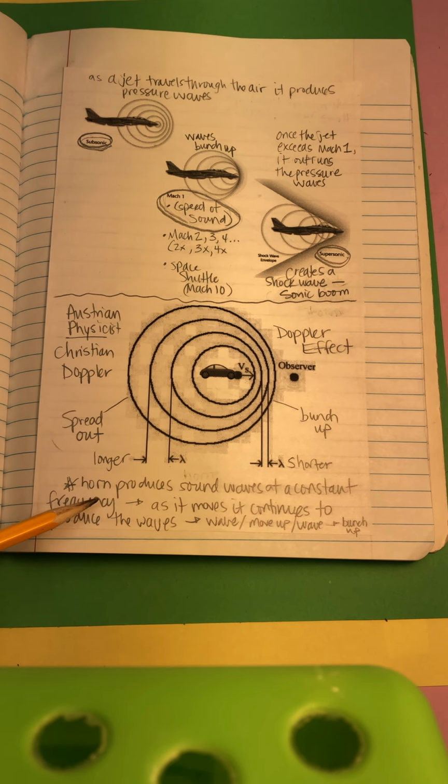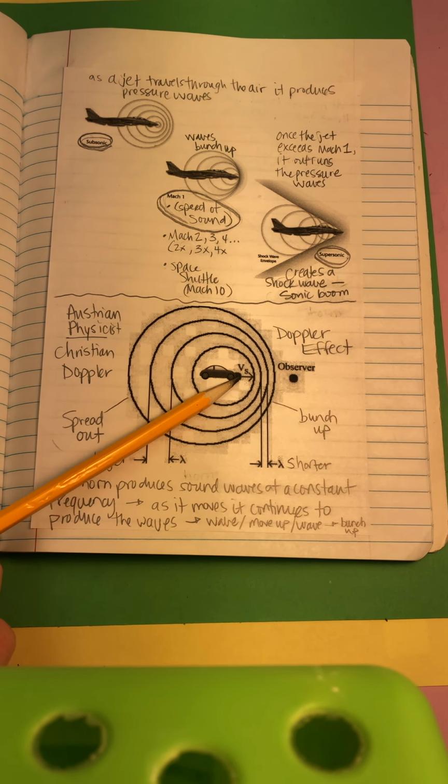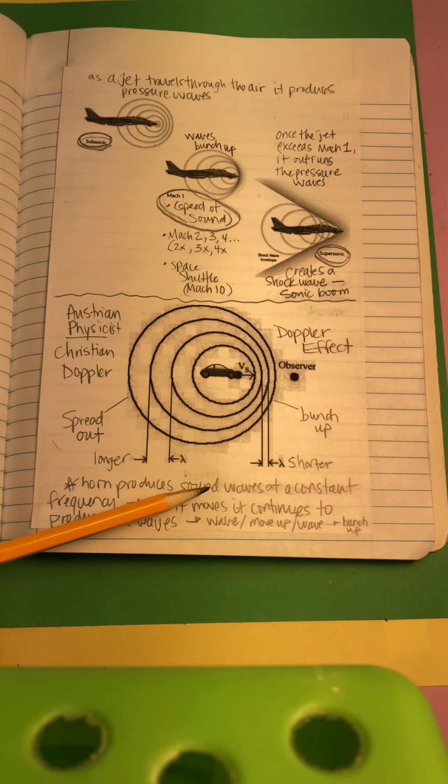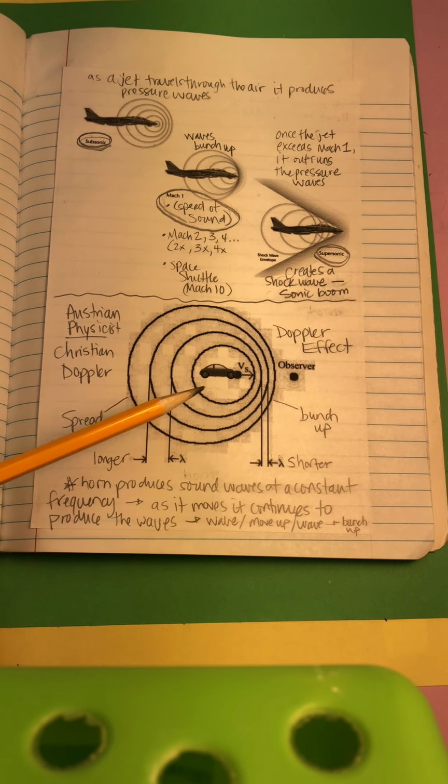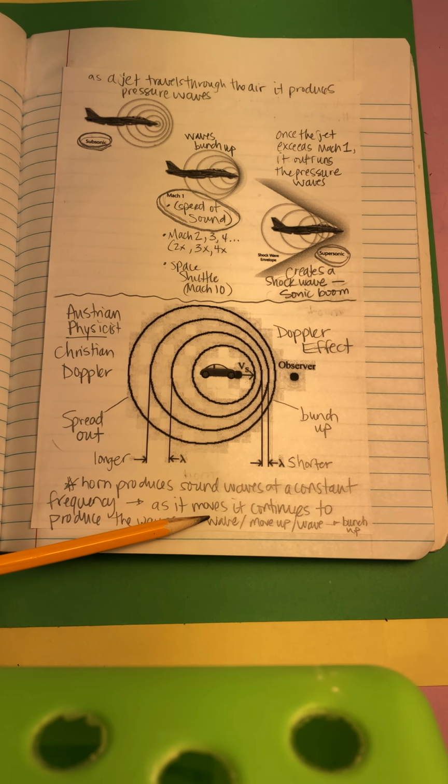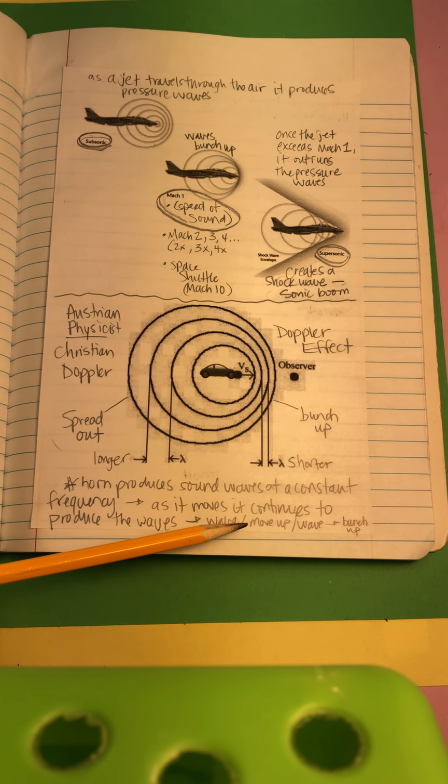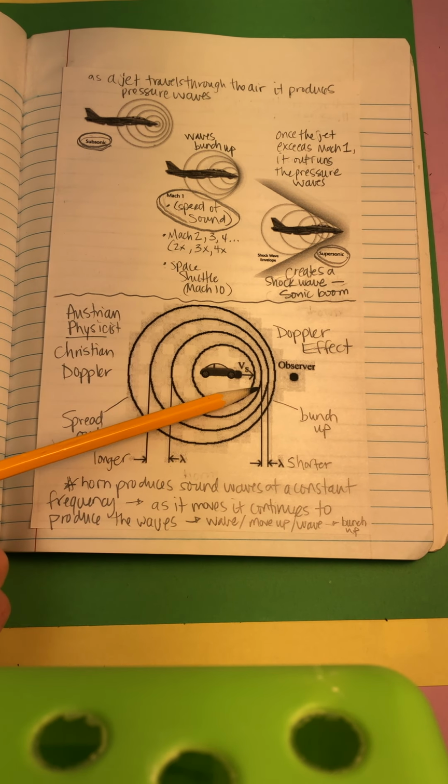And so what happens is, let's say my little car, and he's honking on the horn there. The horn produces sound waves at a constant frequency. So the frequency isn't changing. It's the same amount of waves. But as it moves, it continues to produce the wave. So it honks the horn, wave, and then it moves up a little bit. Honk, the sound keeps making a wave, and then the car moves up, and the wave, as it's continual. And so they start to bunch up here in the front.